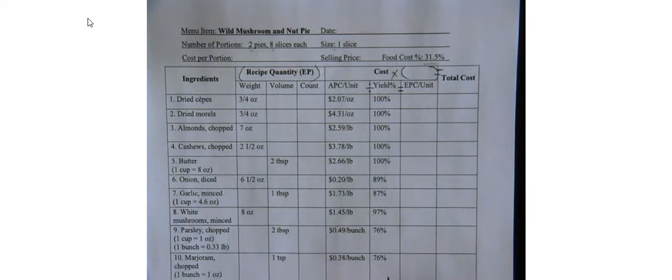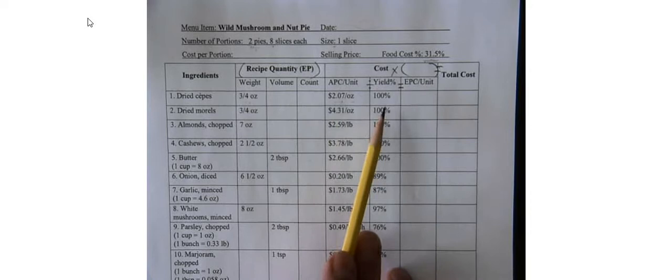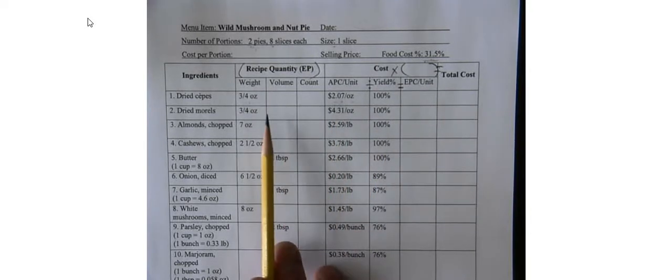All right, so we're going to start out with this first item, the dried porcini, which are a type of wild mushroom. The number of units is in ounces, and the cost per unit is in ounces with 100% yield. What I like to do is get in the habit of making sure that all of my calculations are in this EPC per unit column.